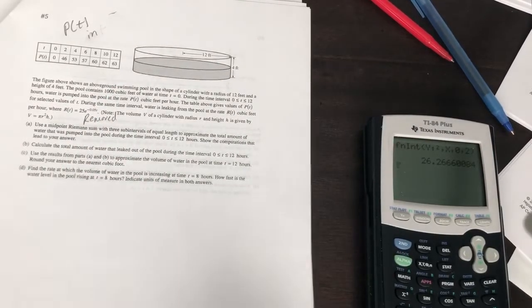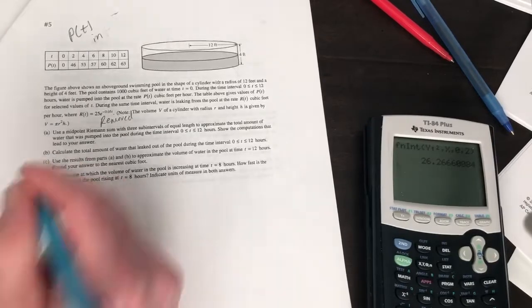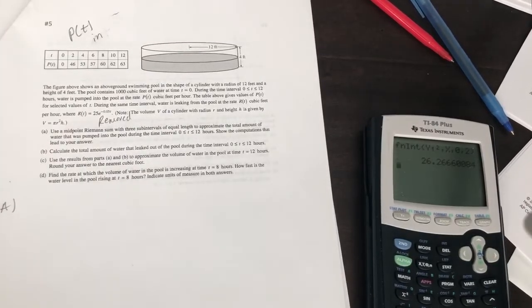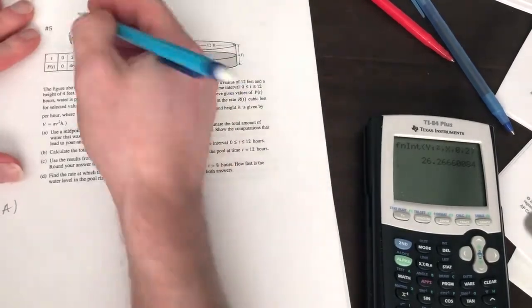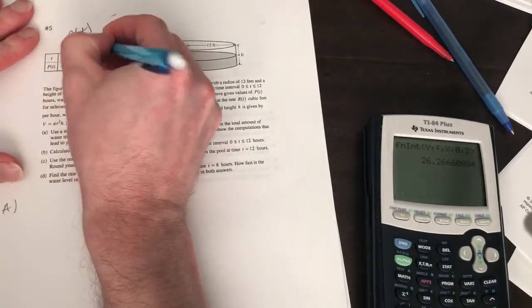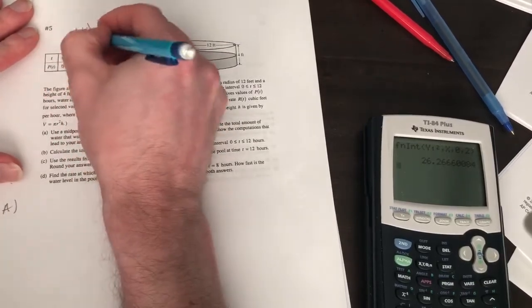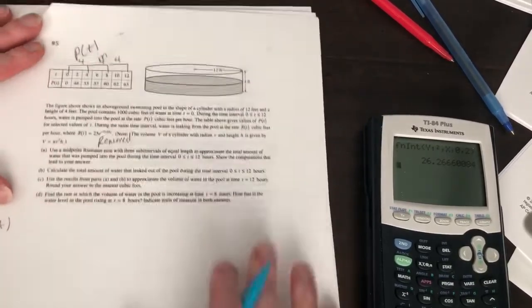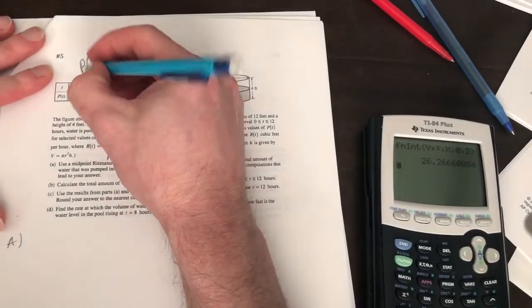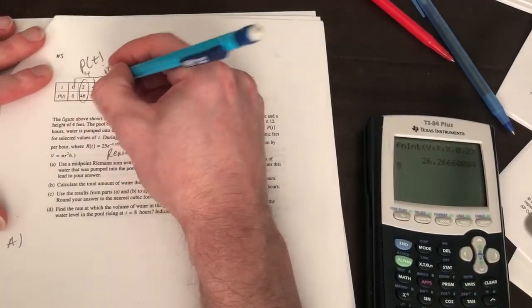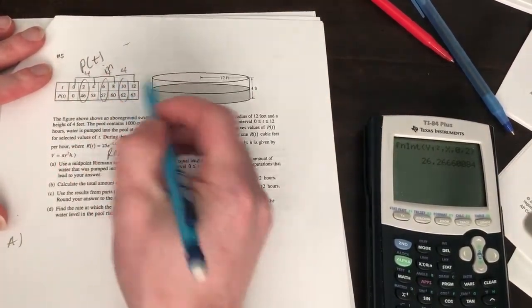Okay, so part A, it says to use a midpoint Riemann sum with 3 subintervals to approximate how much is pumped into the pool. So 3 subintervals look like that. They're all equal to 4. Now with a midpoint Riemann sum, we always use the middle y value.